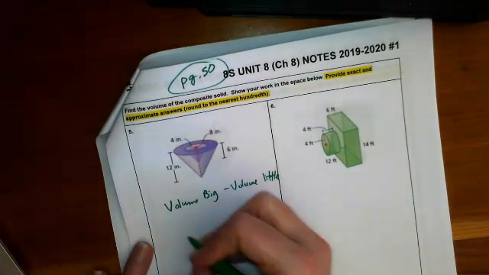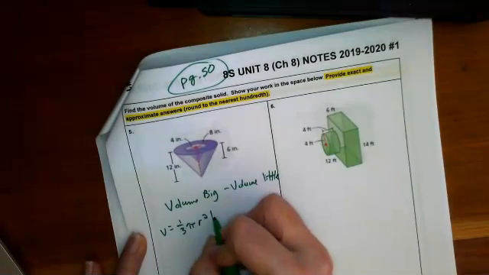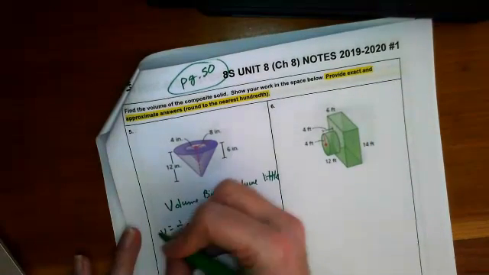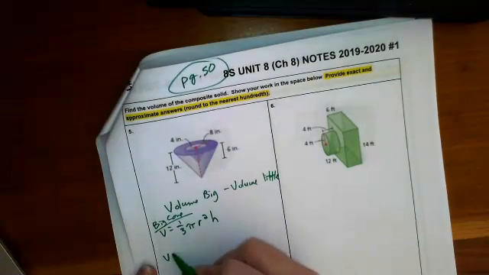So we know that the formula for the volume is volume equals 1/3 pi r squared times height, and that's going to be for both. So I'm going to do, let's just do our big cone. So I'm going to do volume equals 1/3.